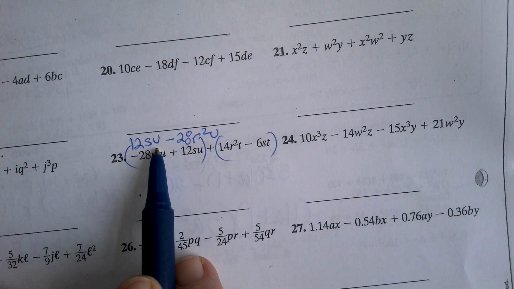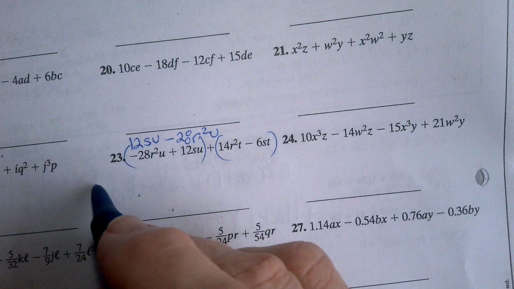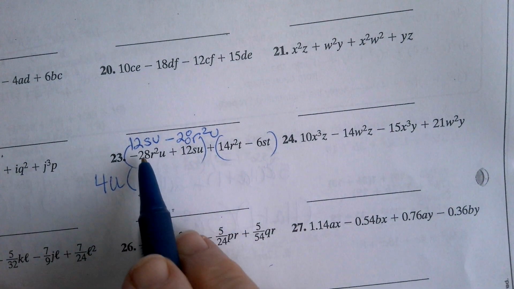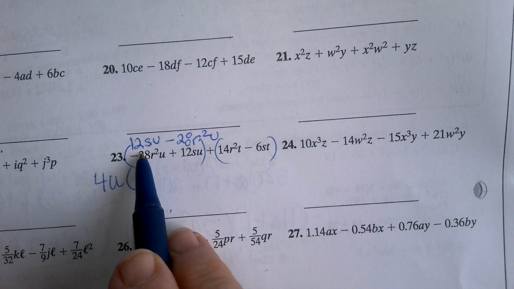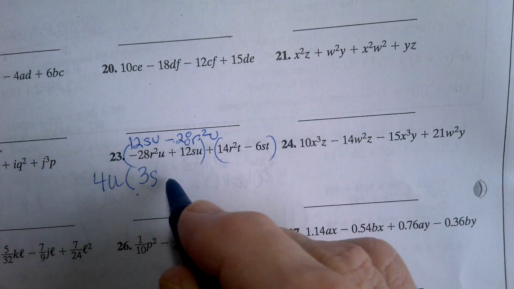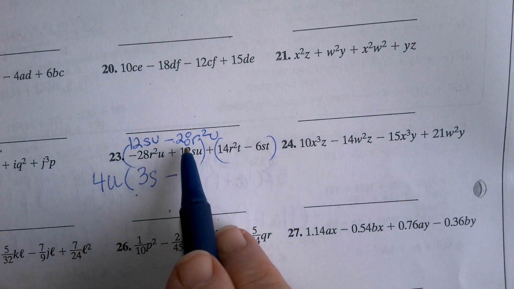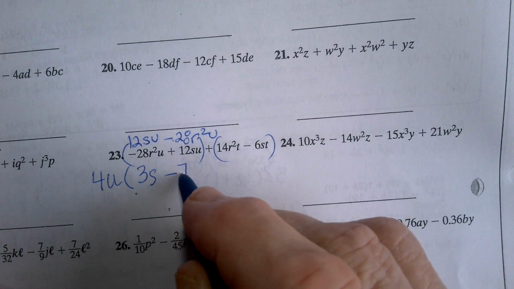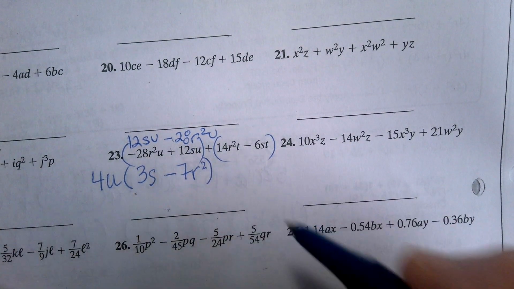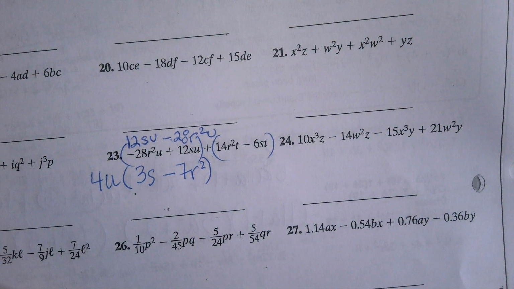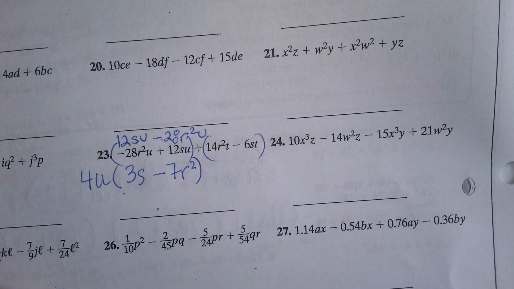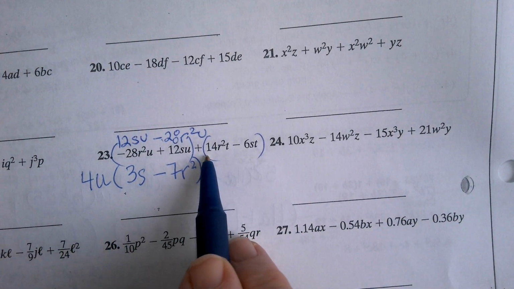Will that work? So let's try it. So pull out a 4 and a U. So if we did that, what would be left? 3S minus 4 times 7, and R squared would be left. I have a feeling I don't know how this is going to come out. And then this one, I think I'm going to get stuck here.